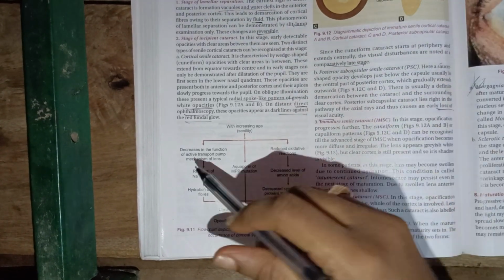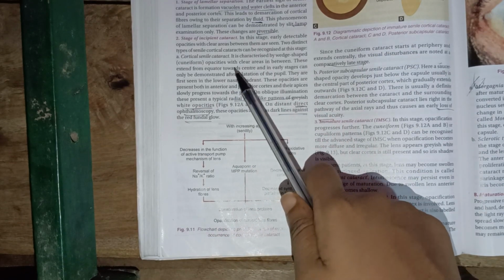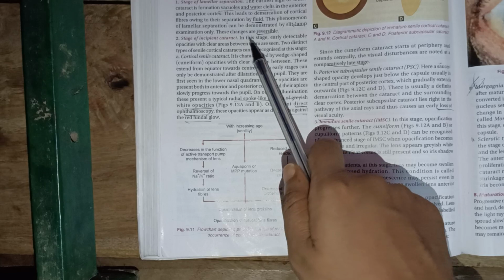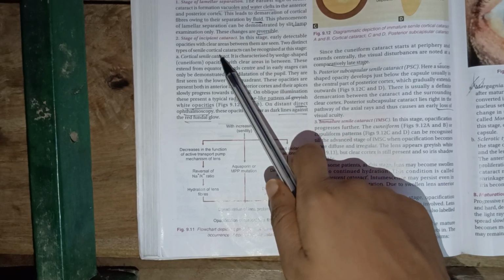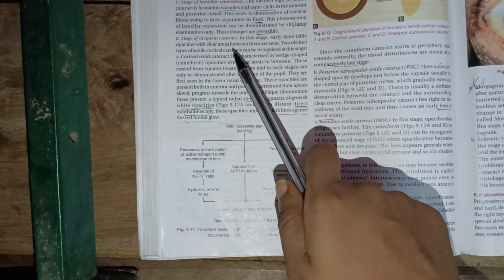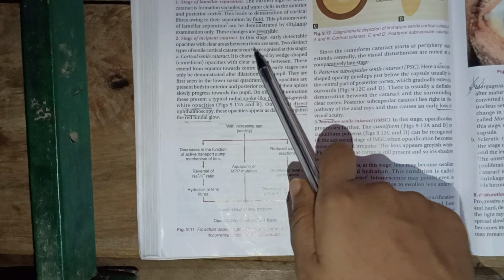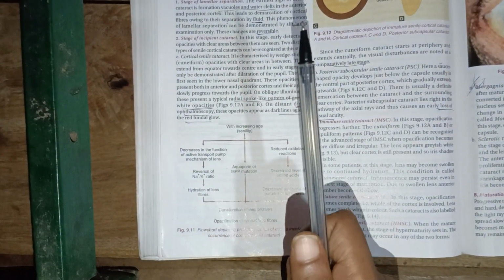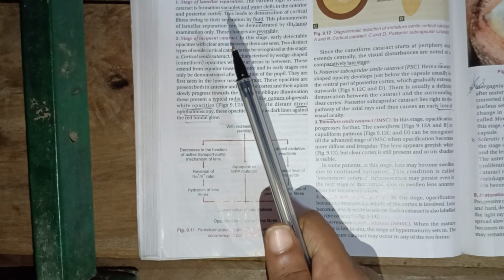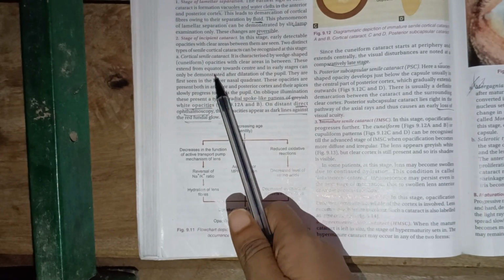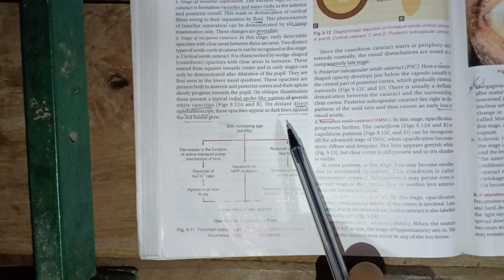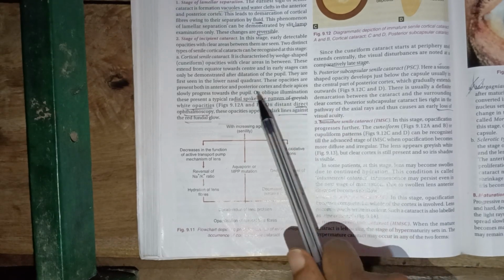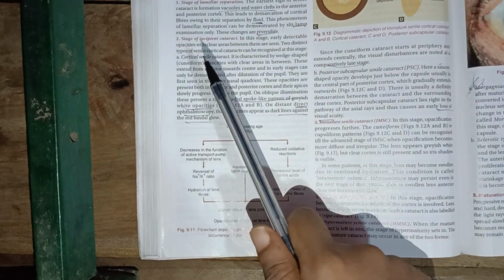Next, the stage of incipient cataract. What is incipient cataract? Incipient cataract has two types. In this stage, early detectable opacities with clear areas between them are seen. Two distinct types of senile cataract can be recognized at this stage. The opacities are present at two different sites. There are two types: cortical cataract and posterior subcapsular cataract. Posterior subcapsular cataract is also called cupuliform cataract, whereas the cortical one is called cuneiform cataract.